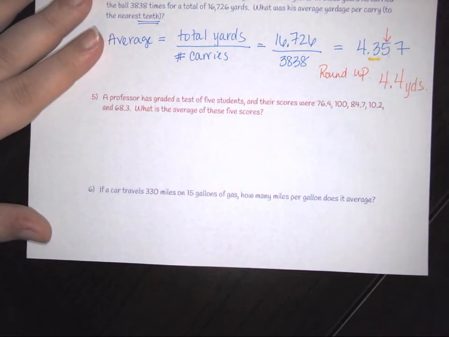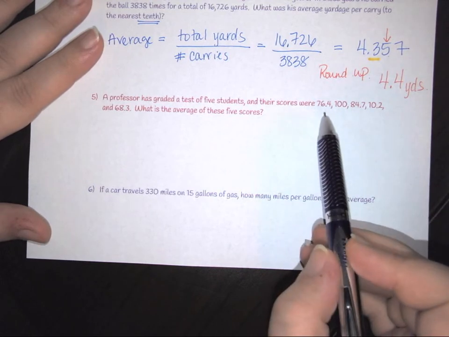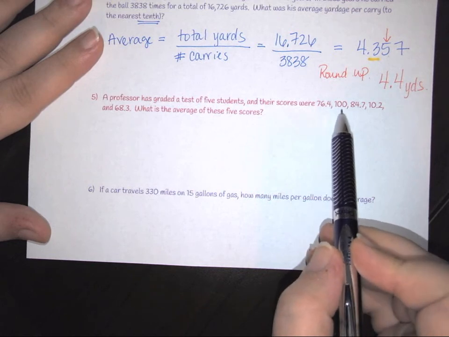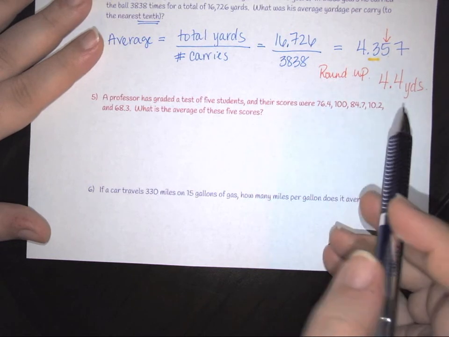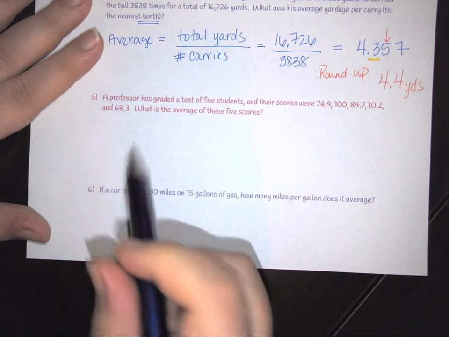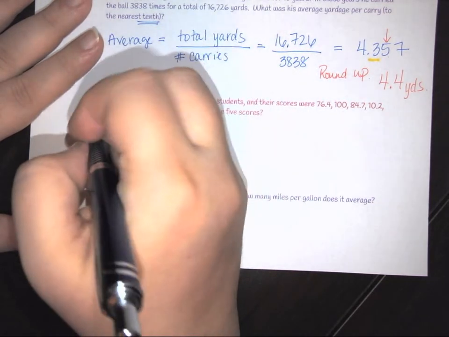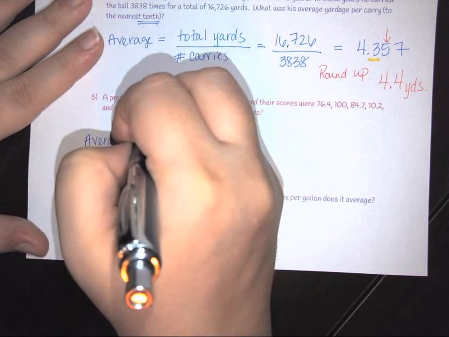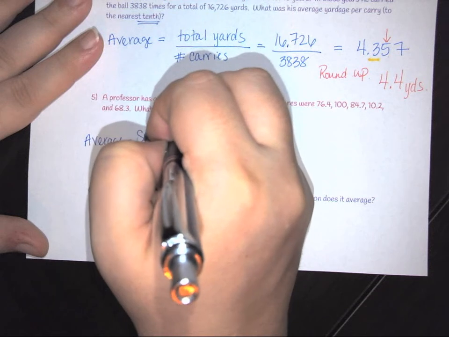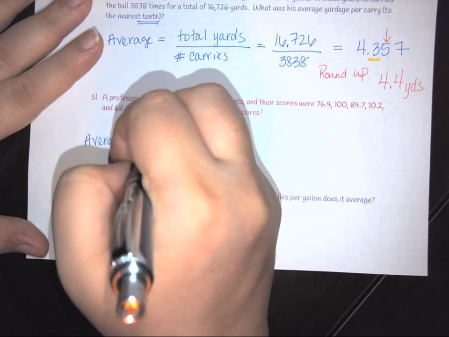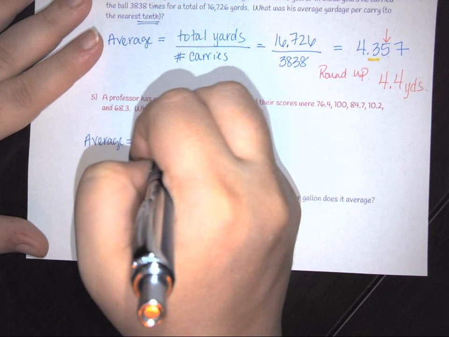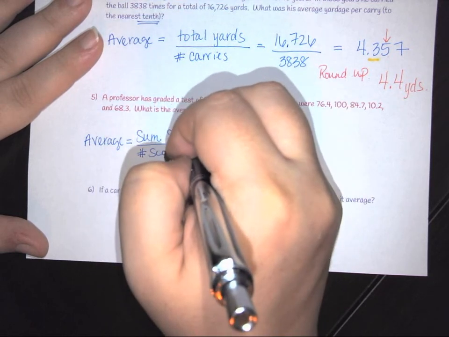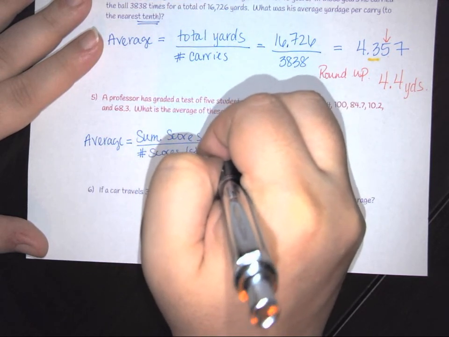Okay, next we have that a professor has graded a test of 5 students and their scores were 76.4, 100, 84.7, 10.2, and 68.3. The question says, what is the average of the scores? So again, to find the average, we have to sum the scores divided by the number of scores, which is the same as saying the number of students.